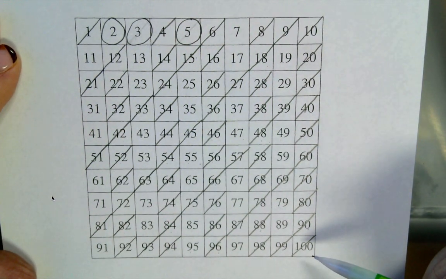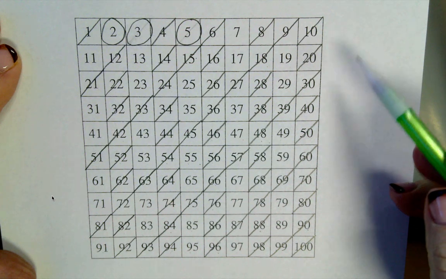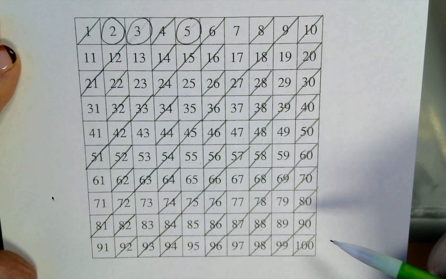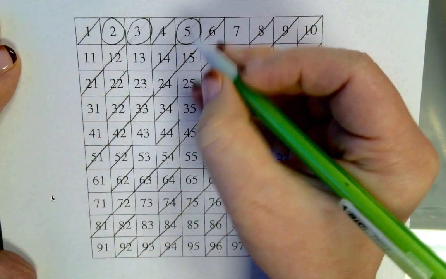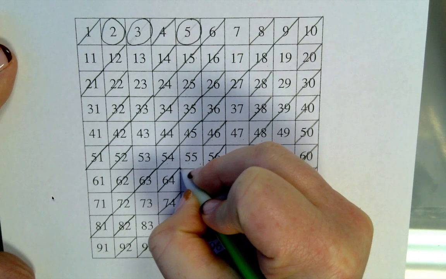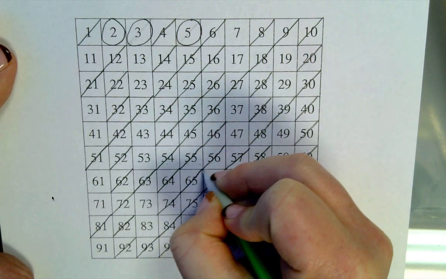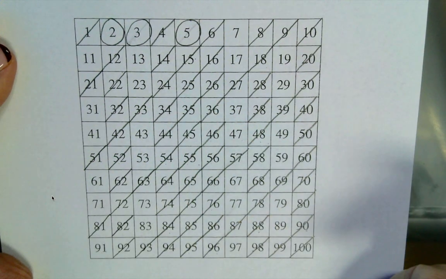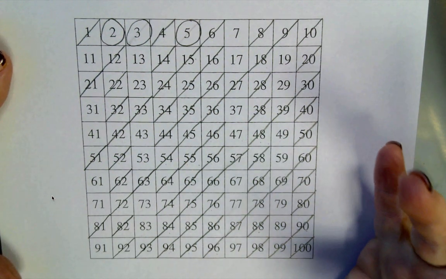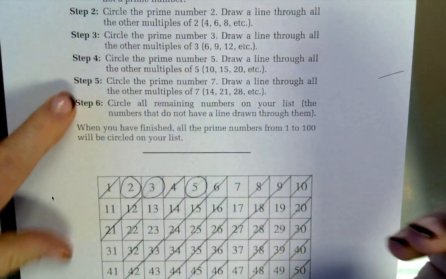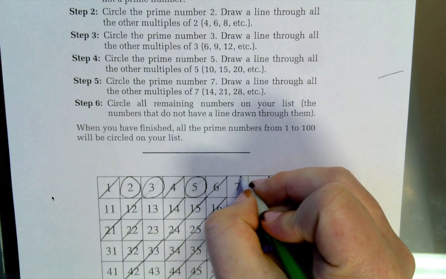And we know that it's already been crossed out because all of these numbers that end in 0 are also multiples of 2. So I need to go through and cross out every number that ends in 5. I'm just going to go down that whole column of 5. Okay. Now, the next number we have that is prime, step 5, is the prime number 7. So we're going to circle 7.